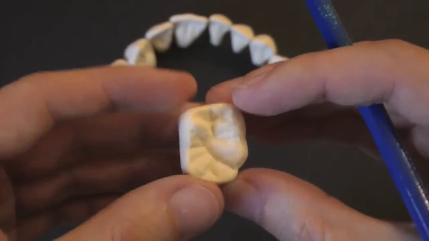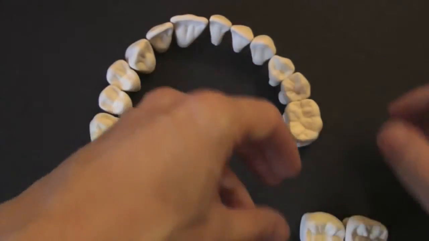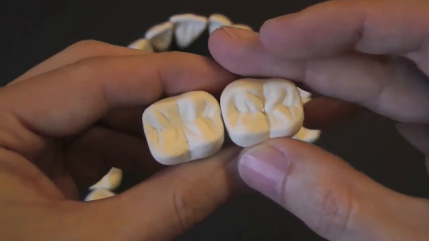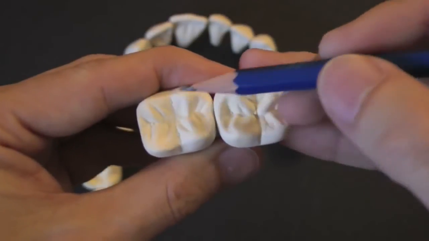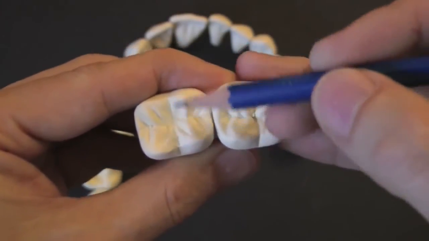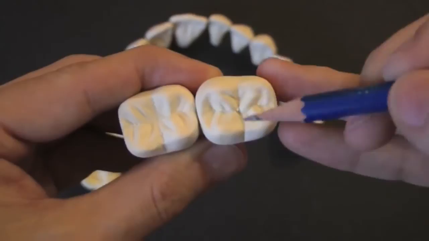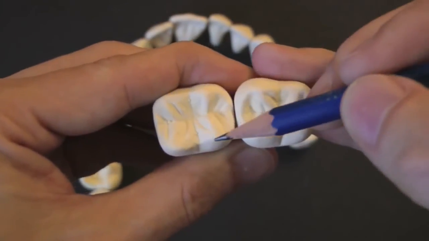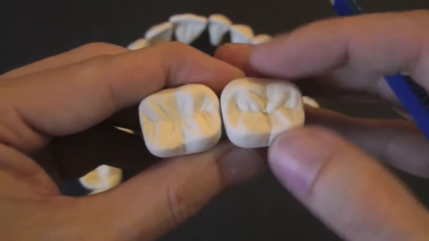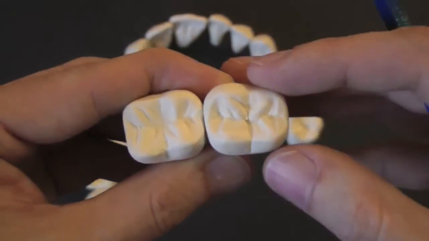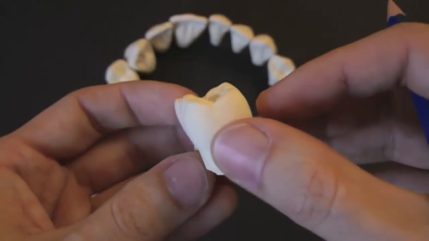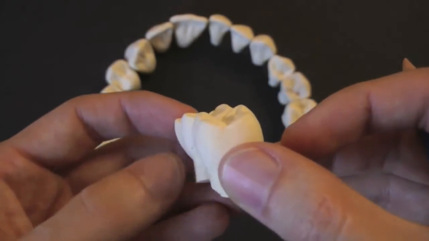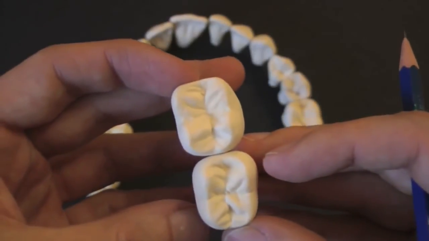The 7 and the 8 are both four-cusp teeth, but they are very different to the upper molars in the fact that the four cusps are very evenly distributed, almost like a cross or a currant bun when you look at the tooth in form. 1, 2, 3, 4, and here 1, 2, 3, 4. If I turn the teeth so that we're looking distally, you can see the cant in both teeth, so that the tongue space is here, so that allows us to orientate them.